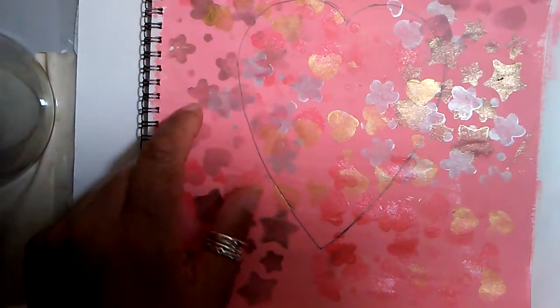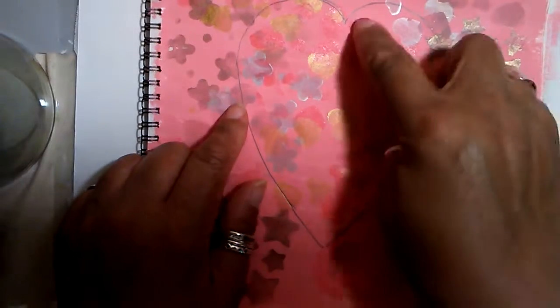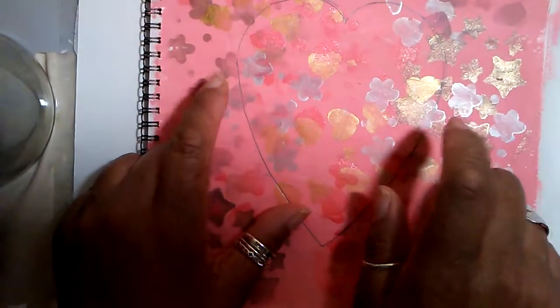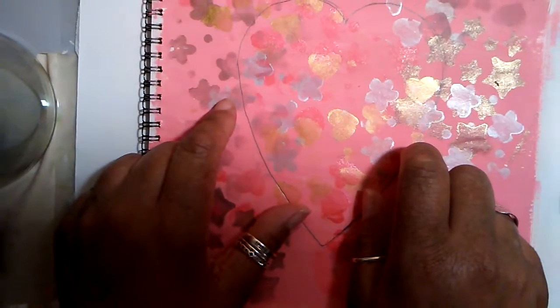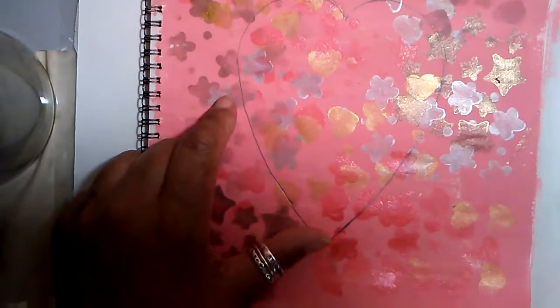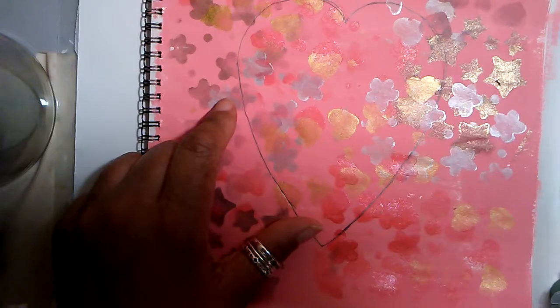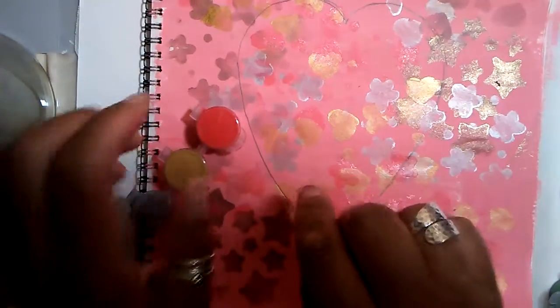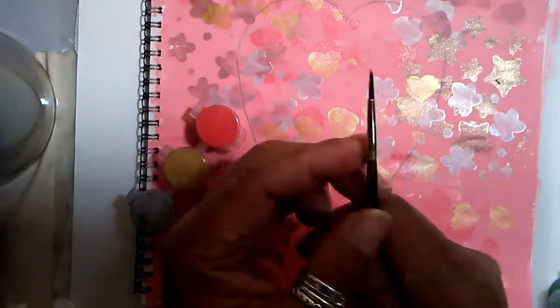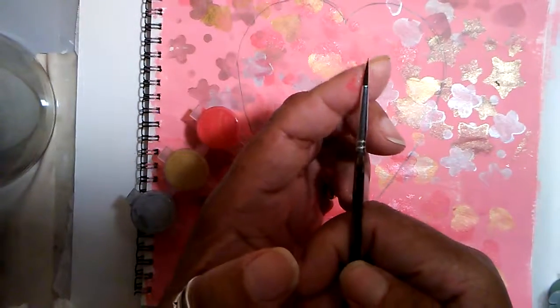Okay. Now, a couple of things we can do to outline this heart, which I think I'm going to do in red and gold. I have to find me a fine brush, so I'm going to use this one since it's so thin.